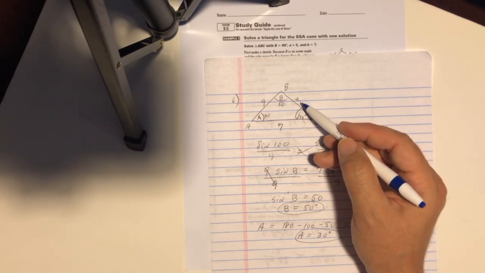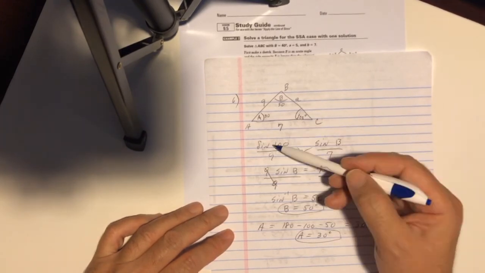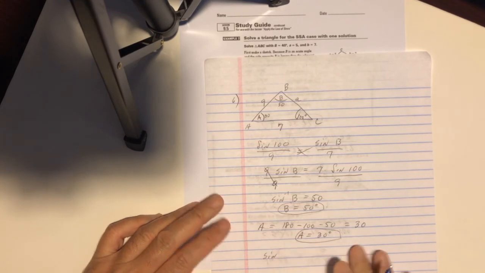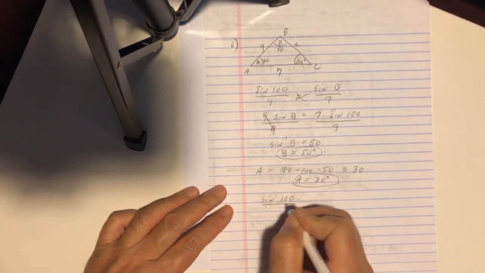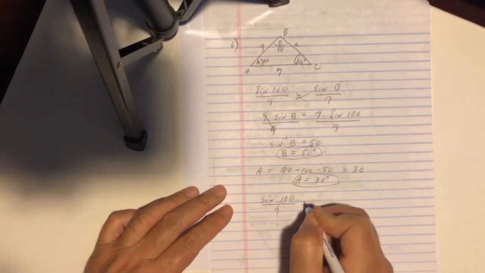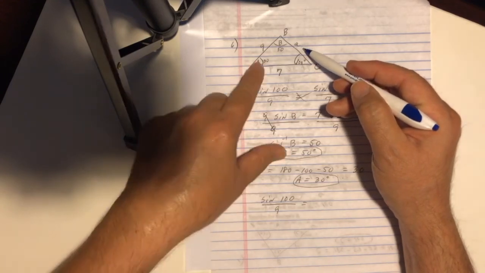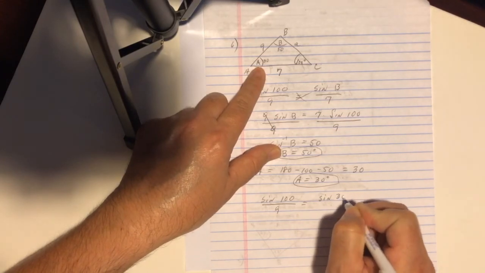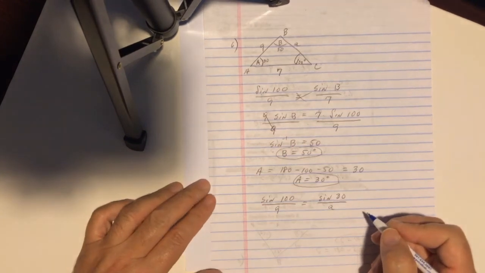So now, again, I'm going to use what was given to me. What was given to me was this one. So I'm going to do sine of 100 divided by 9 is equal to, now I'm looking for little a, right? So there's my angle, sine of 30, and that's over little a, which is what I'm looking for.